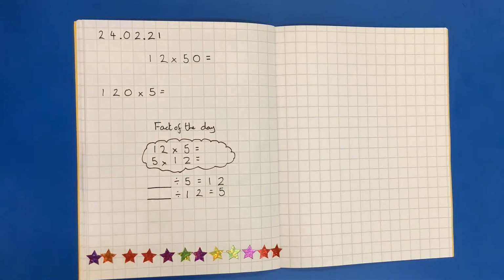Good morning, everybody. Okay, so fact of the day today. It's our last fact in the 5 times table. So let's go out on a bang.